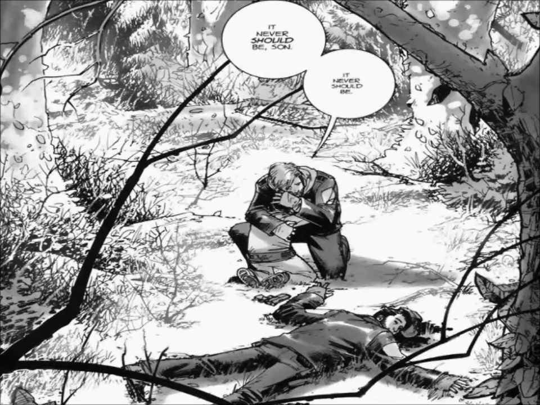This is the end of the first trade paperback, the end of the first story arc, and the end of issue number 6. And we see these words here: it should never be the same as killing the dead ones.